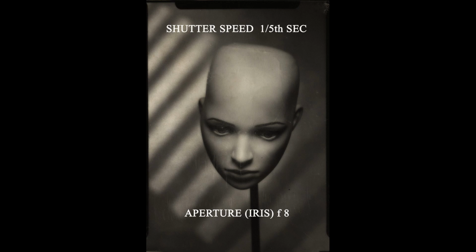Now, you set your shutter speed at a fifth of a second, you set your iris to f8, and you'll get a proper exposure from your strobe. But at the same time, with the shutter at a fifth of a second, you'll get the hot light or the ambient light as well.